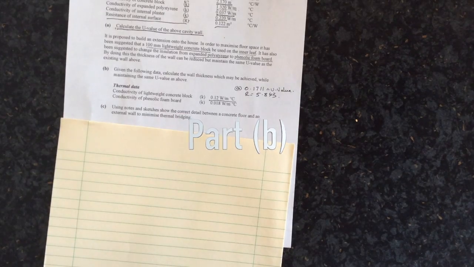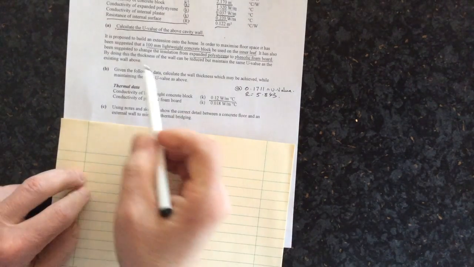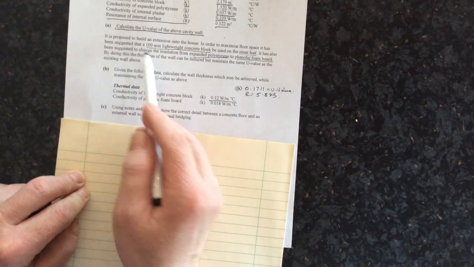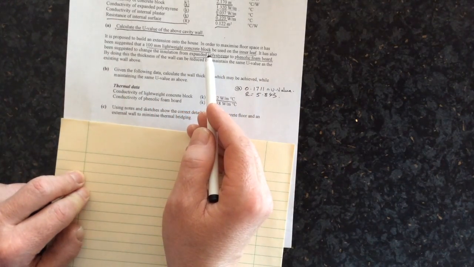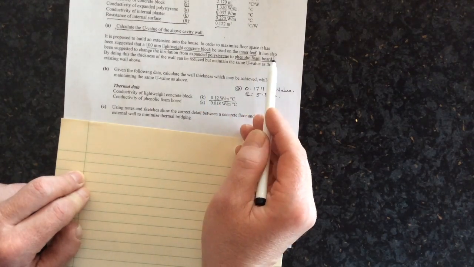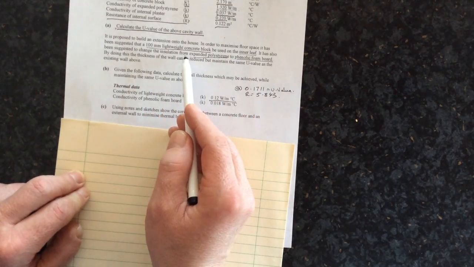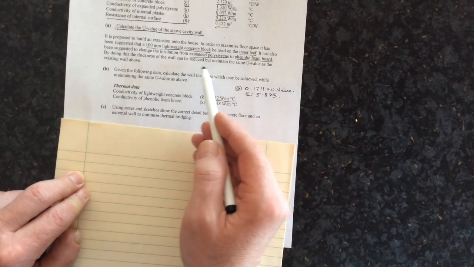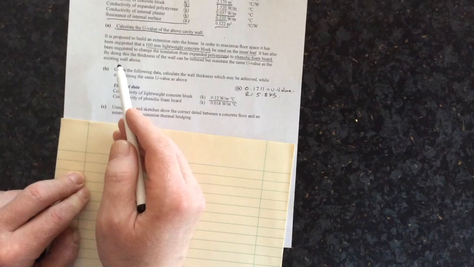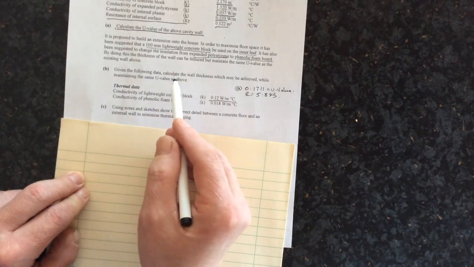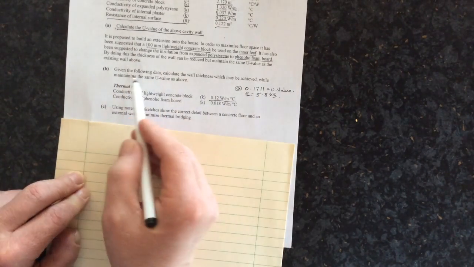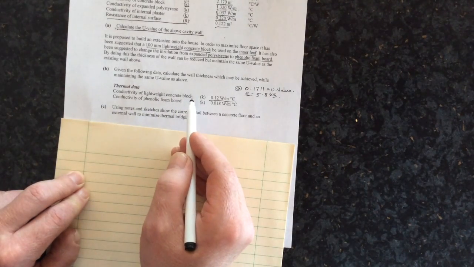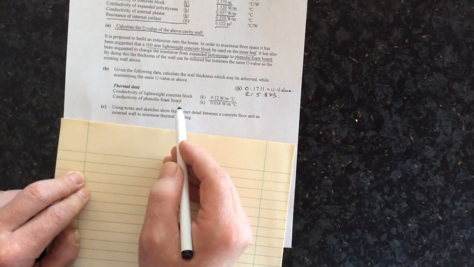So for part B of this question, it is proposed to build an extension onto the house in order to maximise floor space. It has been suggested that a 100mm lightweight concrete block be used on the inner leaf. It has also been suggested to change the insulation from expanded polystyrene to phenolic foam board. By doing this, thickness of the wall can be reduced but maintain the same U value as the existing wall. Given the following data, calculate the wall thickness which may be achieved while maintaining the same U value as above. They give us the conductivity of the lightweight concrete block. They give us the conductivity of the phenolic foam.